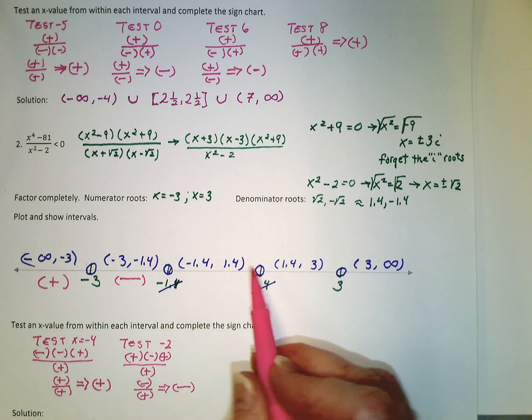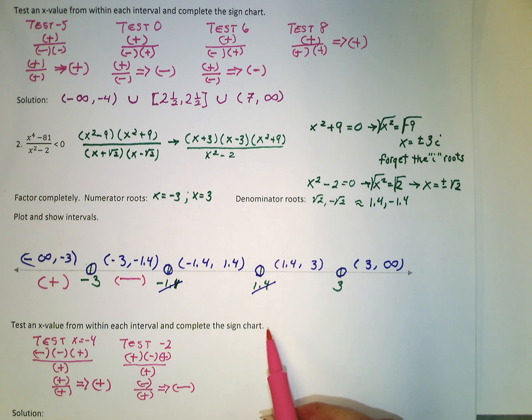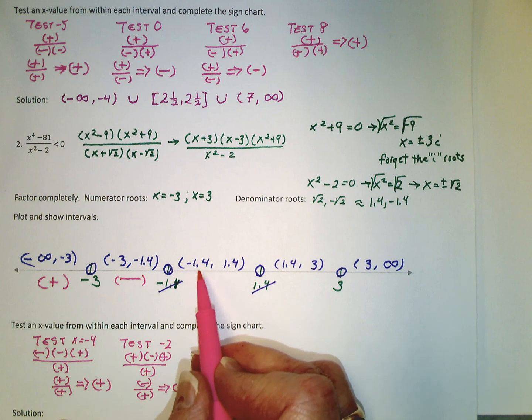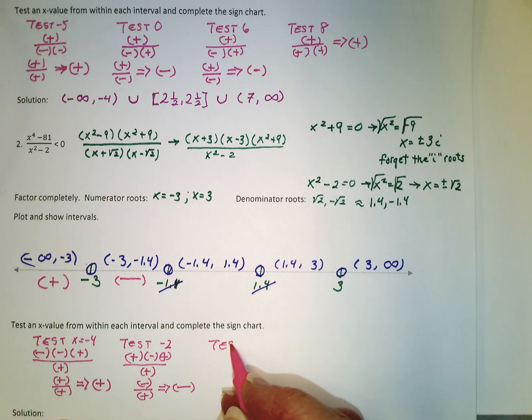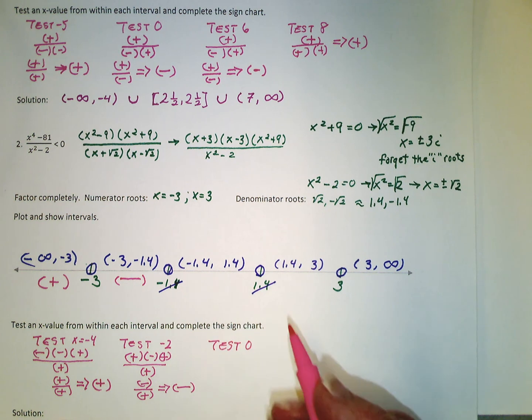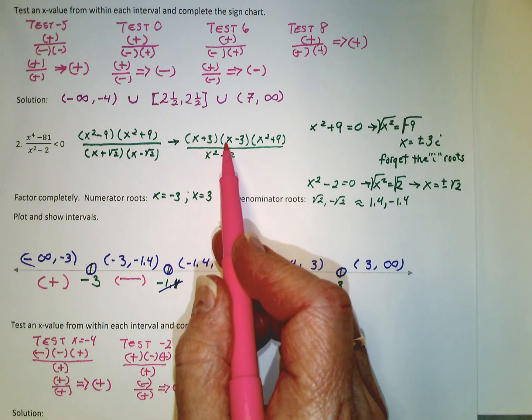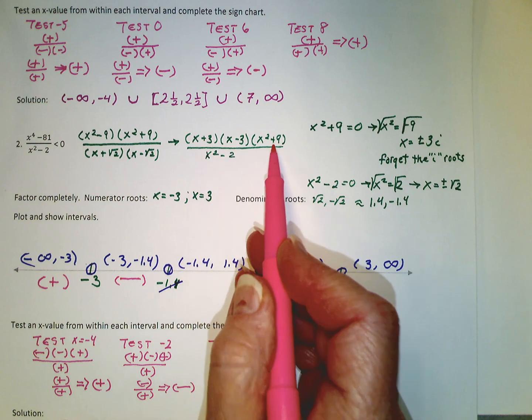Now we have 5 intervals this time because we had 4 roots. So it's a little more work than usual. Got to pick a number between negative 1.4 and positive 1.4. I'm going to test 0. So this one's positive, this one's negative, this one's positive.